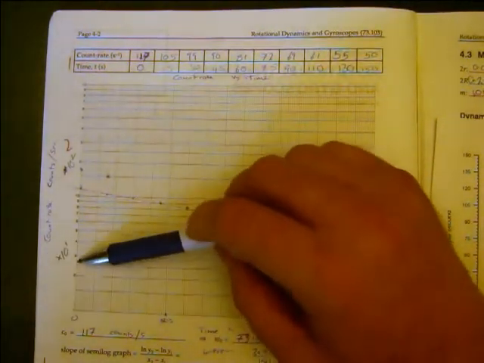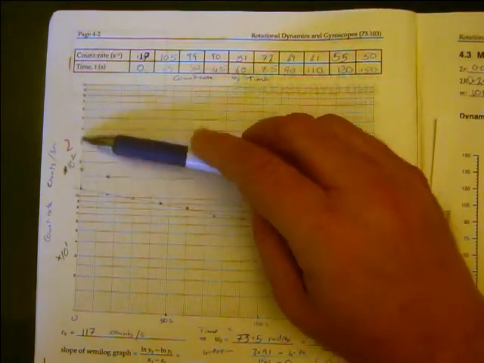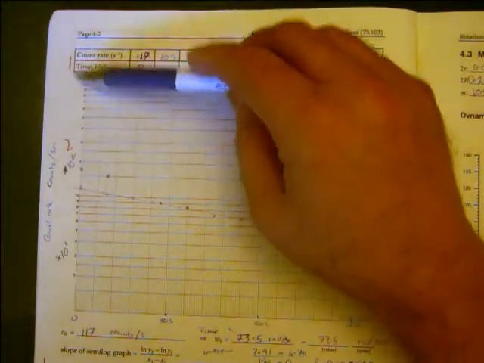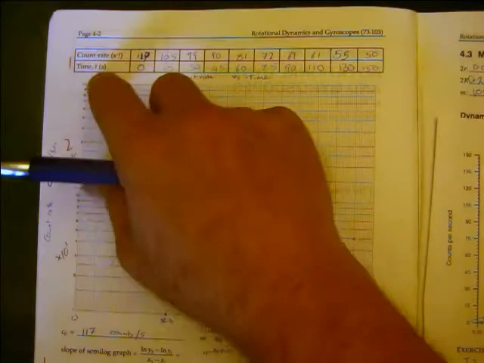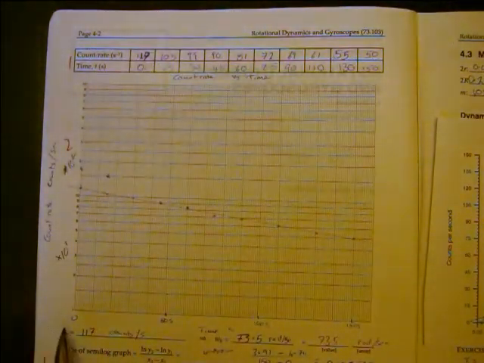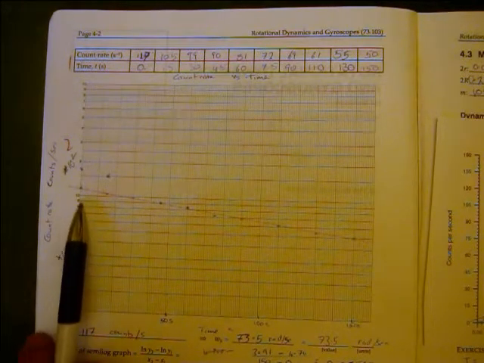It's got 1, 2, 3, 4, 5, 6, 7, 8, 9, 10, and that repeats. 1, 2, 3, 4, 5, 6, 7, 8, and you can have another set or more. So this has got two, we call this a decade. This one's got 2 decades. You can get graphs with 3, 4. And the thing about this is it's set up as a logarithmic scale.